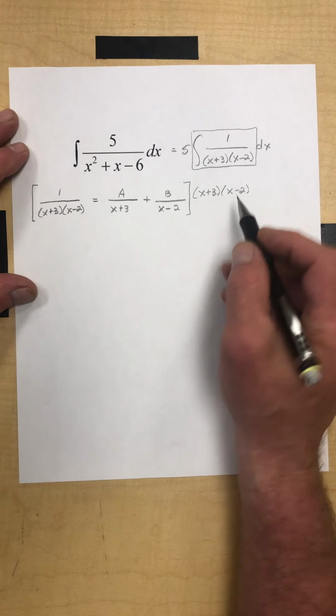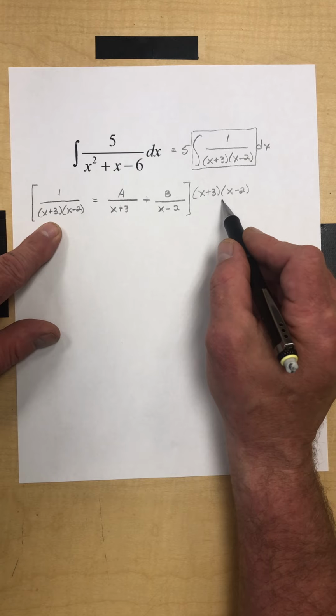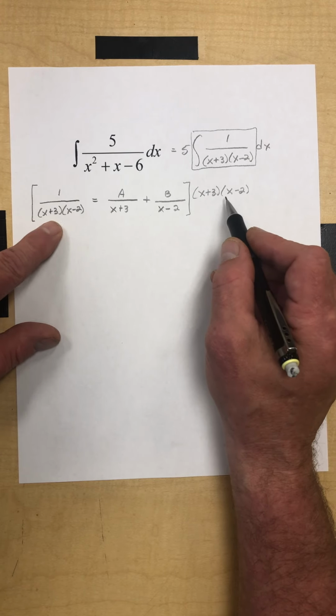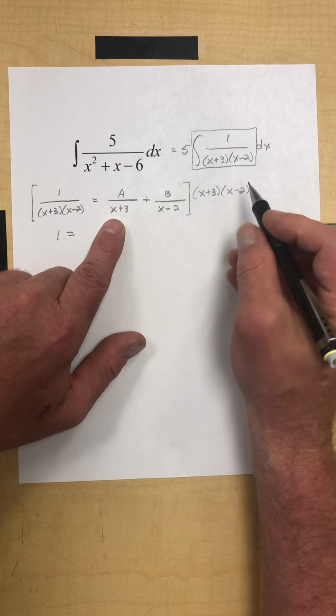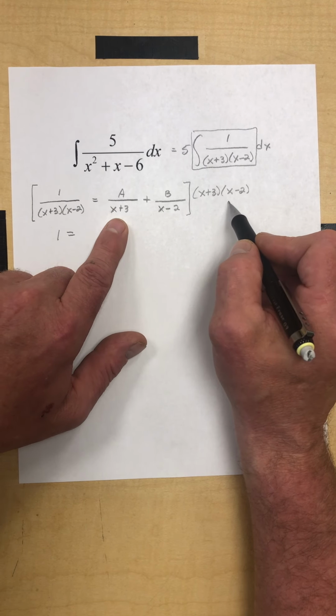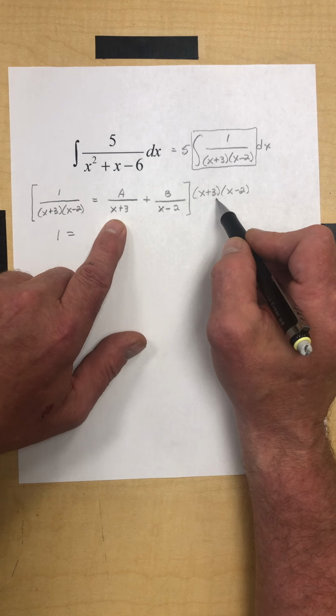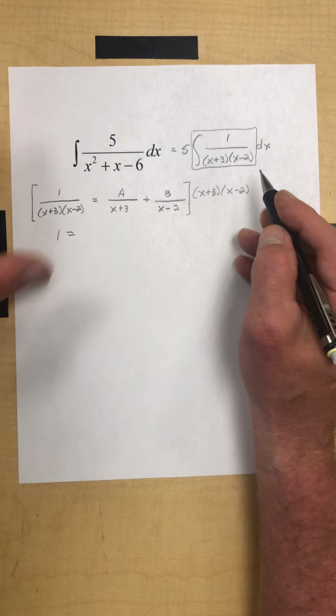Okay, all right, so when I multiply this by this whole thing, notice the numerator here cancels with the denominator here, so you just get 1 equals. All right, now notice when I multiply this guy by this fraction, the x plus 3's cancel off, and I'm left with just x minus 2 times a.